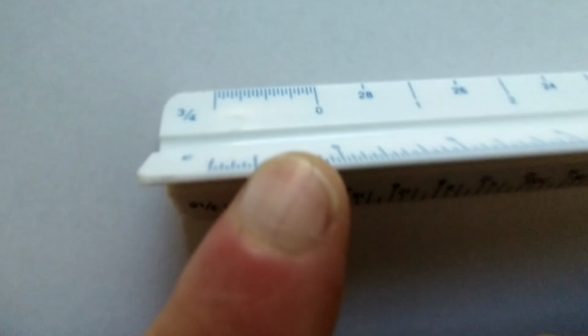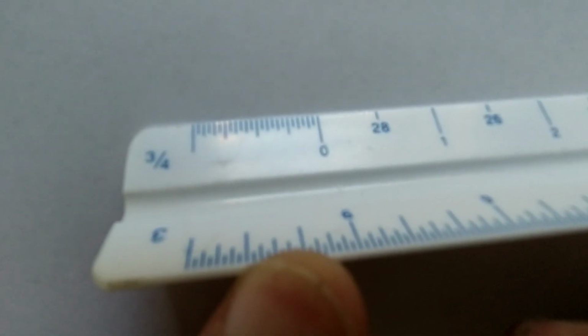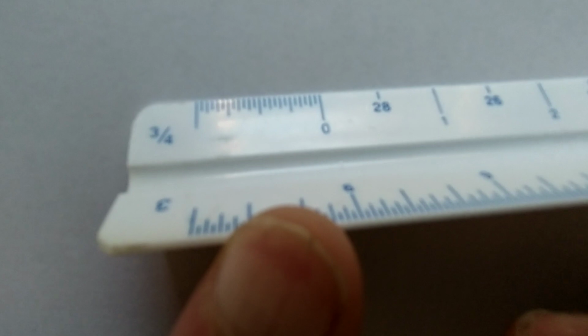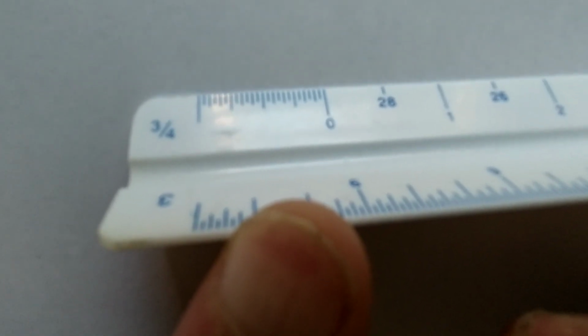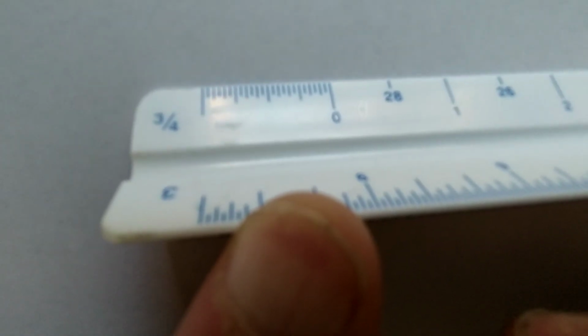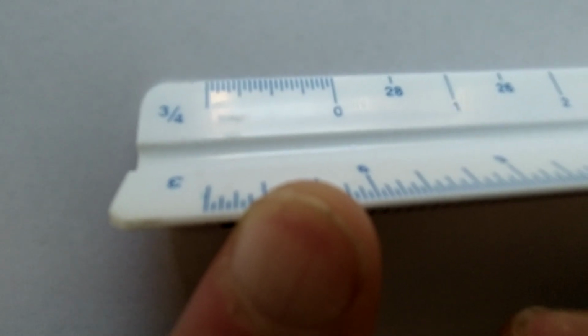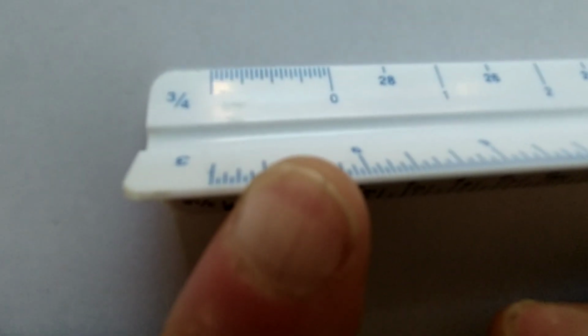So every 2 lines here is going to equal an inch. So I've got 1 inch, 2 inch, 3 inch, 4, 5, 6 inch, 7 inch, 8 inch, etc. In other words, each one of these marks is half an inch. And let me try to zoom in.